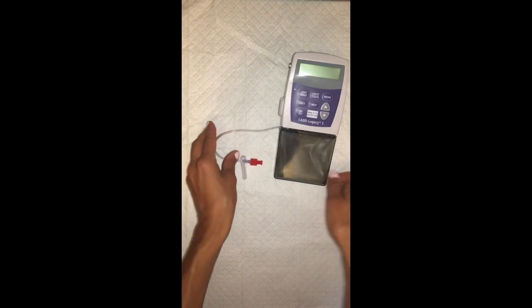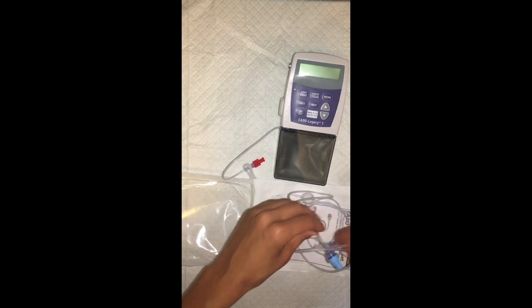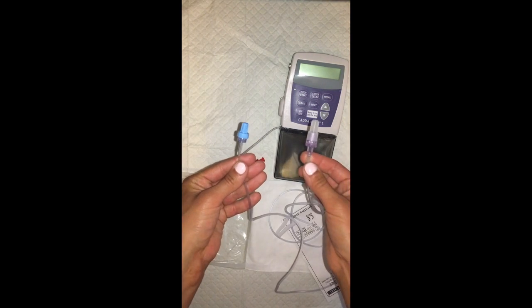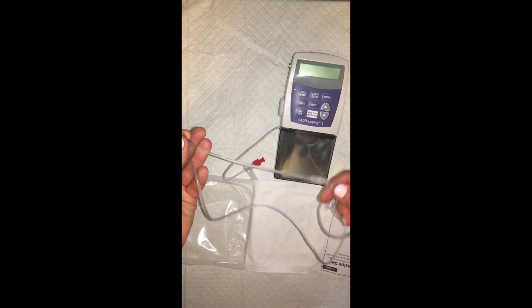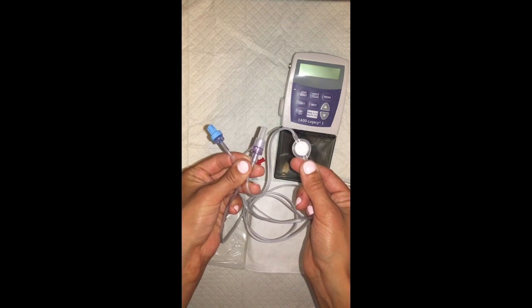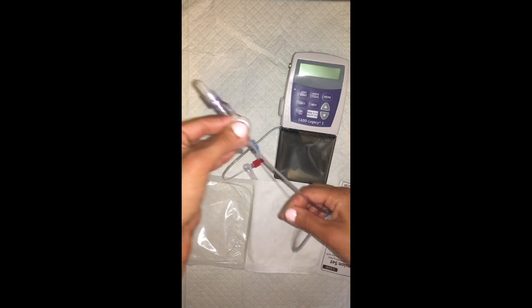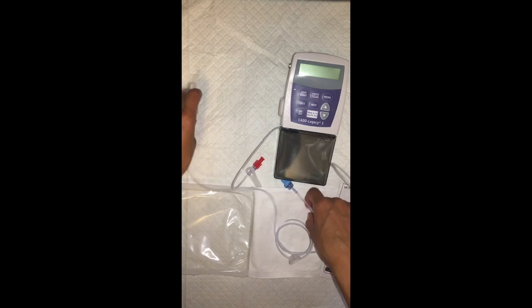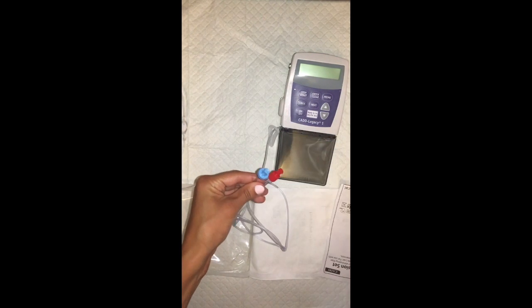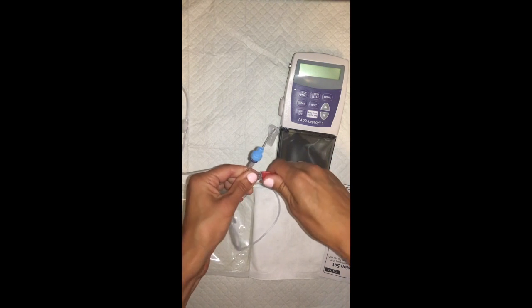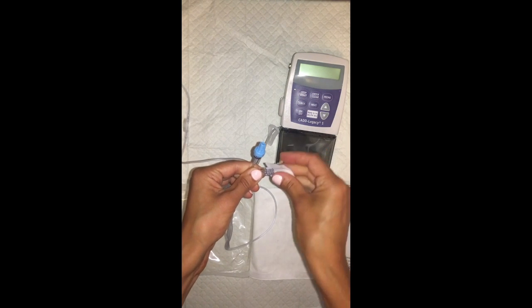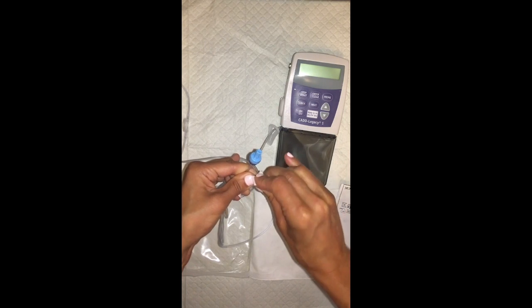Once that is done, you're going to grab your extension set and you'll open that up. There are 2 ends, a blue and a white end. The filter is closest to the white end, and that is going to connect to the patient, so this is going to go closest to the patient. The blue end you're going to connect to the cassette. So you'll take the red cap off here. You'll swab it well with alcohol.